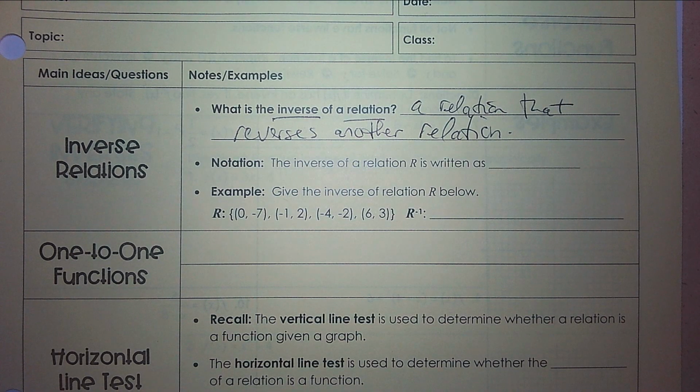So notation. There's a symbol for inverse. Did you do this last year with Nasaurus? This is brand new. You're so lucky, right? Get to learn something that you didn't know before.